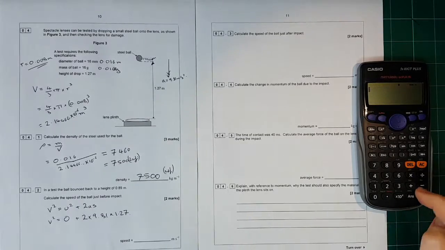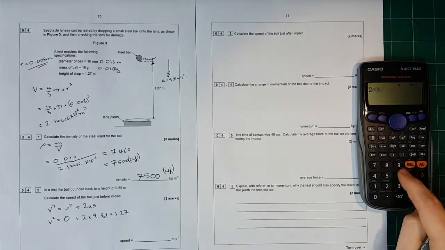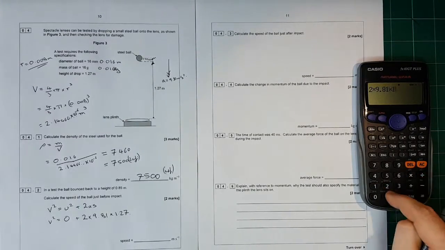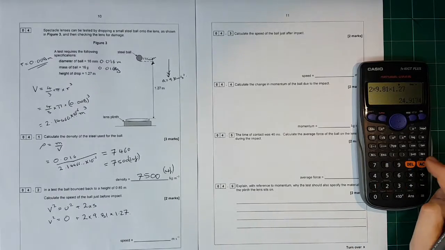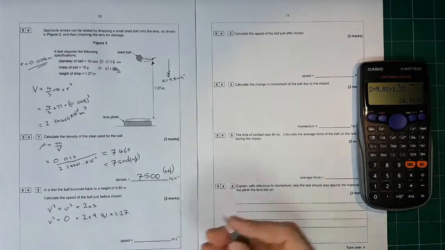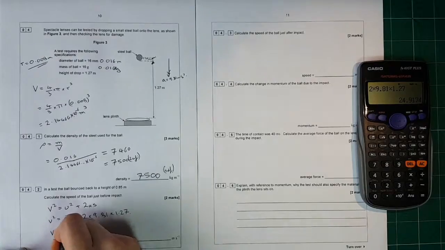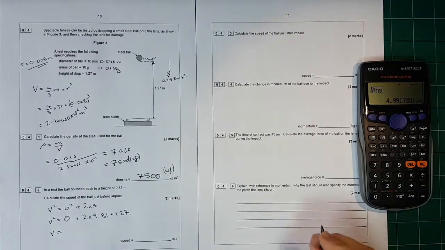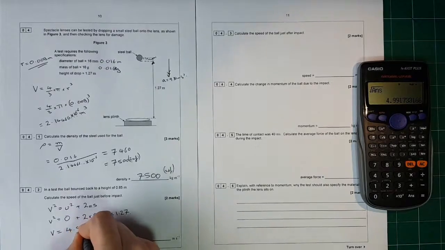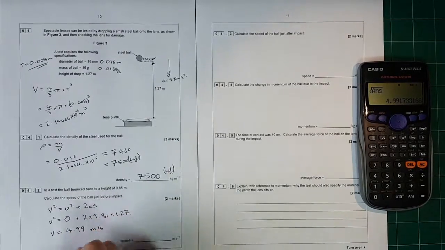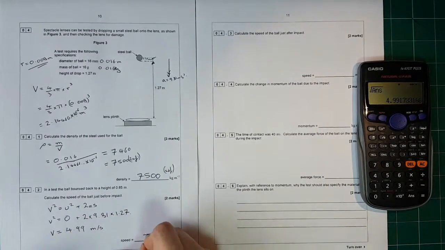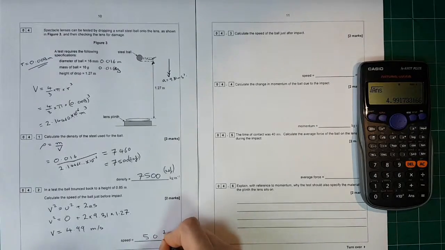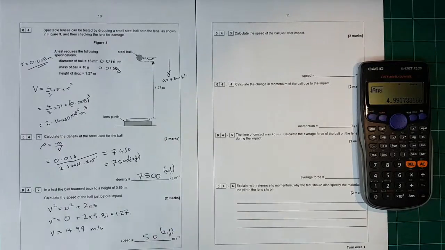So here goes. 2 times 9.81 times 1.27 gives us this, but v is the square root of that, so v is equal to the square root of the answer, 4.99 meters per second. So that is 5.0 meters per second to two significant figures.